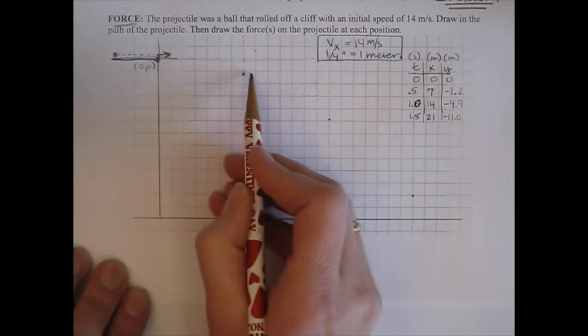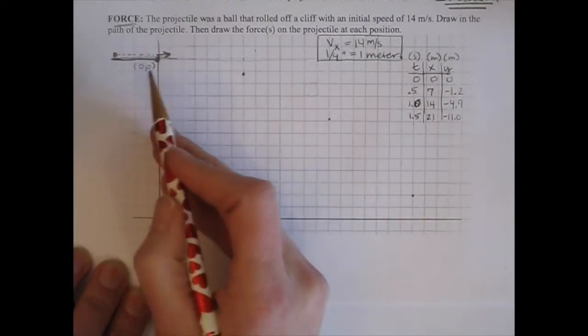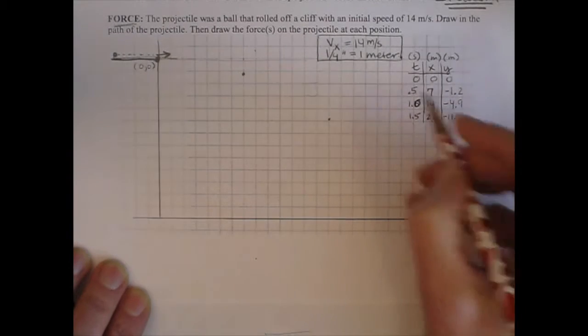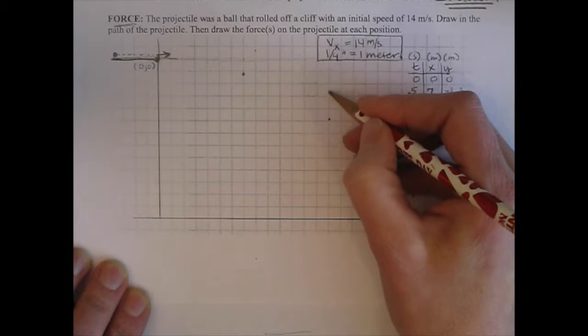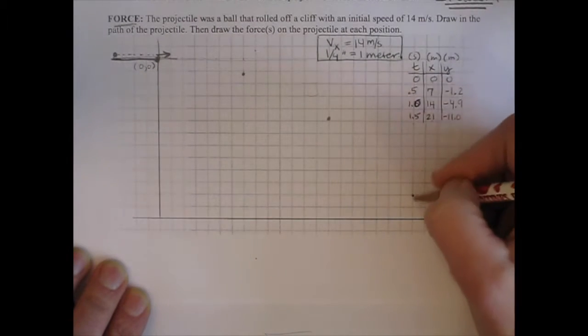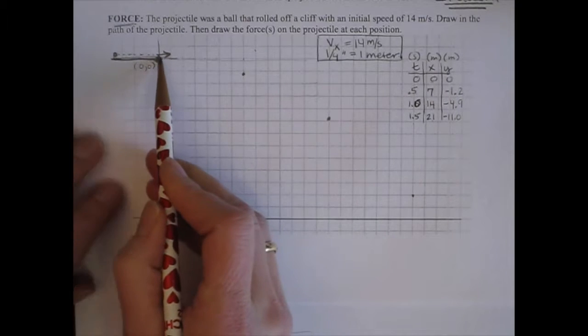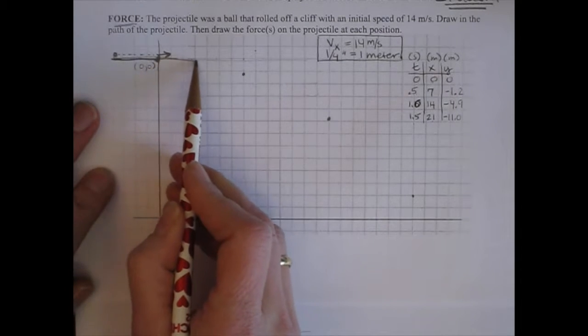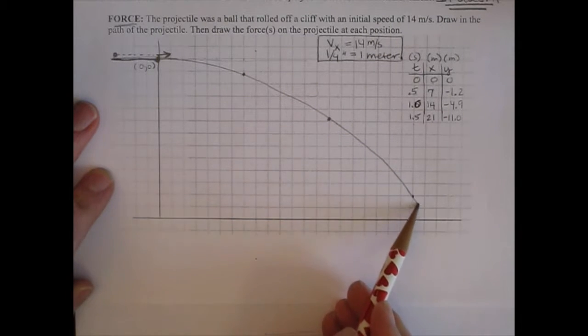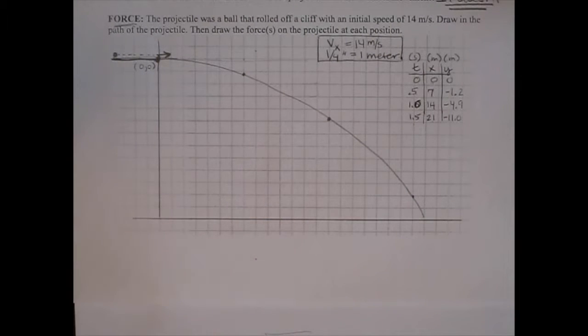So twice as much time, so it's gone twice as far sideways. That's constant velocity. But vertically now it's at negative 4.9. So you have to go down 1, 2, 3, 4, 4.9, and that's where it is. Okay? And then this is the last position. So on your picture, draw in as best you can a smooth rendition of the path followed by the projectile.